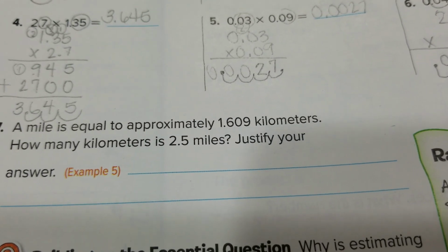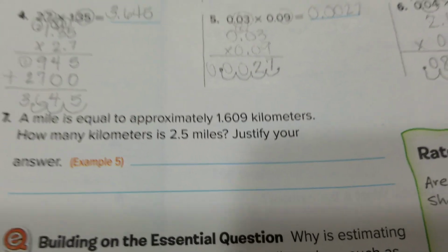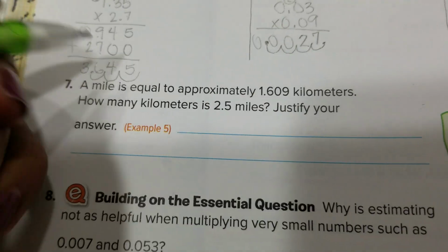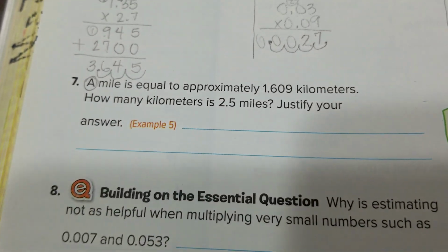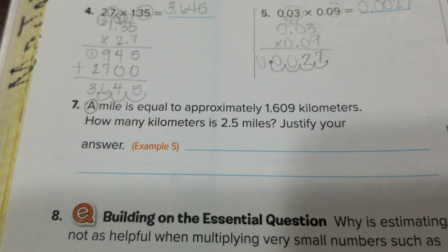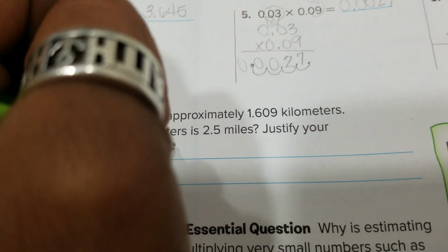Question 7. A mile is equal to approximately 1.609 kilometers. How many kilometers is 2.5 miles? Okay, so this is a mile, that's 1. We talked about those words in class. So now we're going to take our 1.609 and multiply it by 2.5.